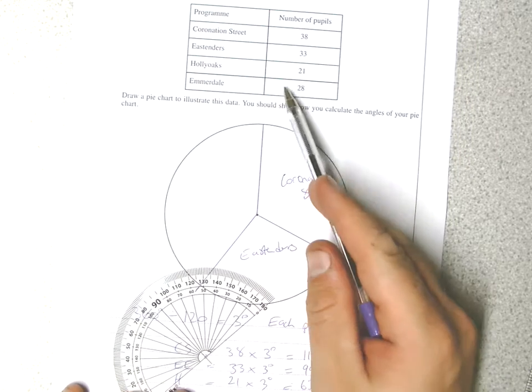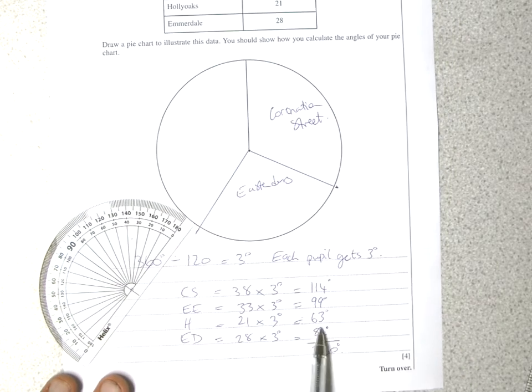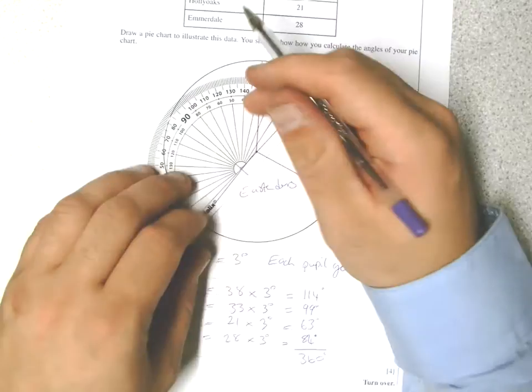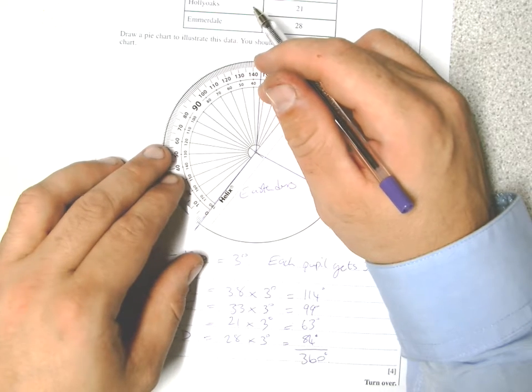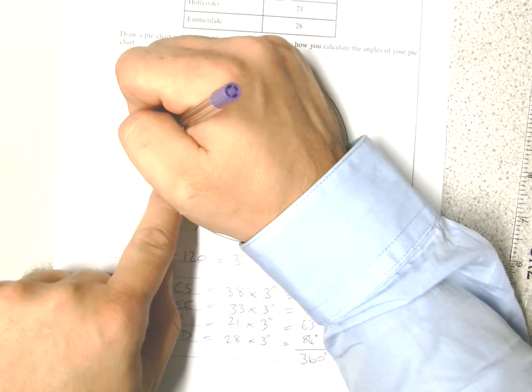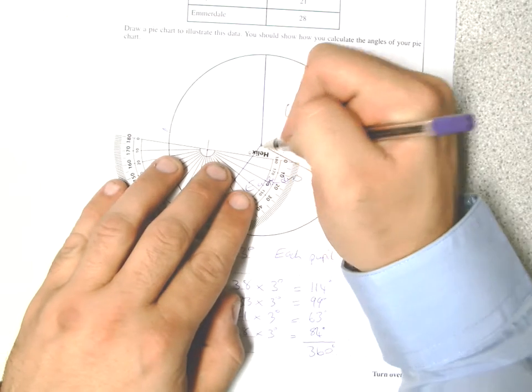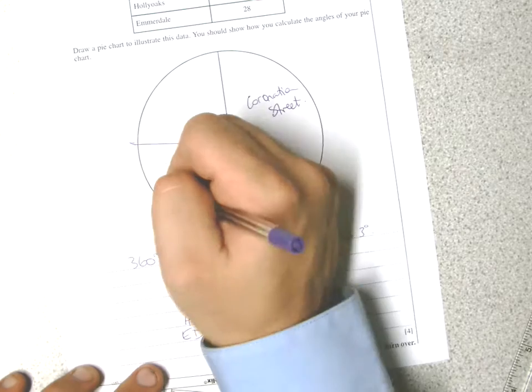The other sector then, 21 people who prefer Hollyoaks, and that was 63 degrees. So again, start at 0 on that line all the way to 63 degrees, which is here. Mark it, and then I join them up. So I've got then Hollyoaks.